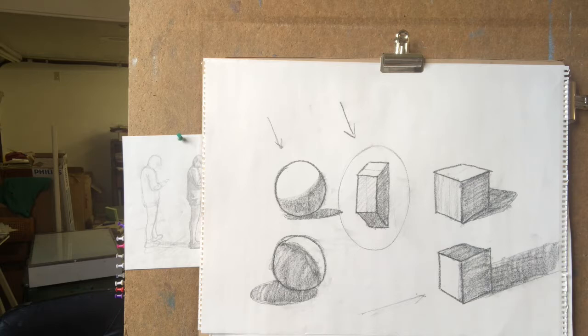Same thing here. In this case, the light is coming from very low from this side, and so that throws all of this into shadow. So you get a shape of a shadow that's shaped like that, as opposed to this. Same form, but different shape of shadow because the light is in a different position.